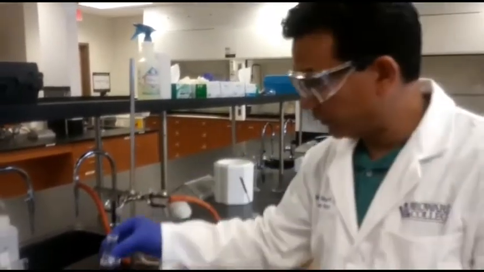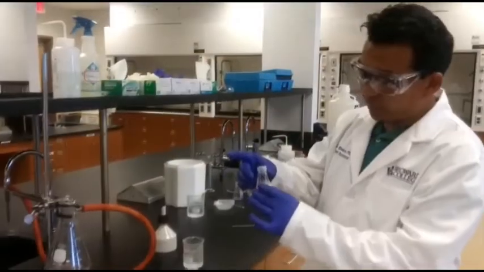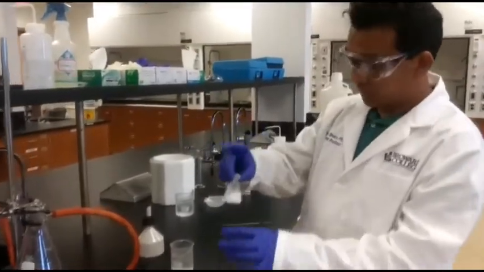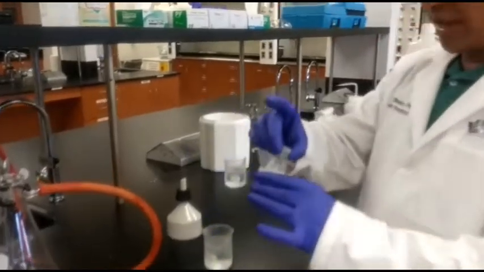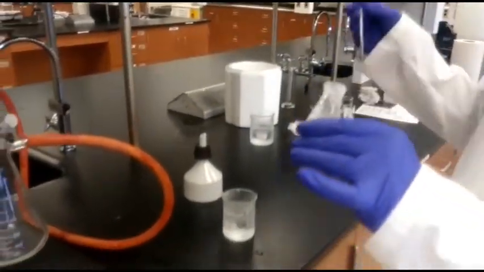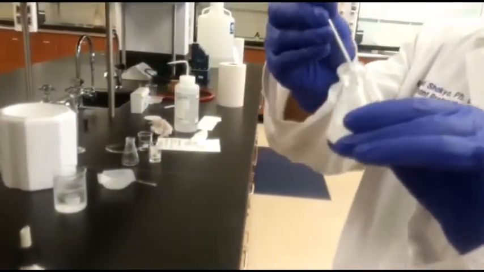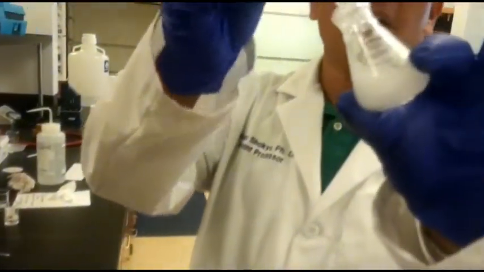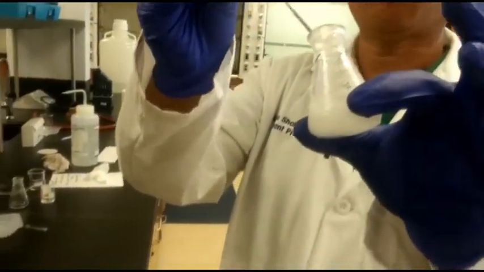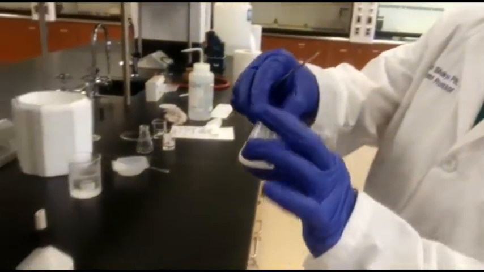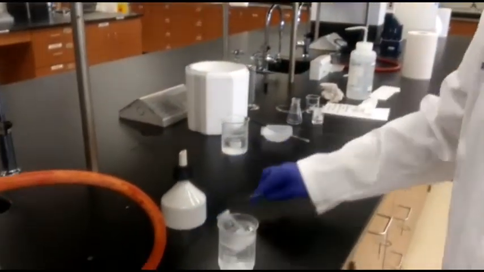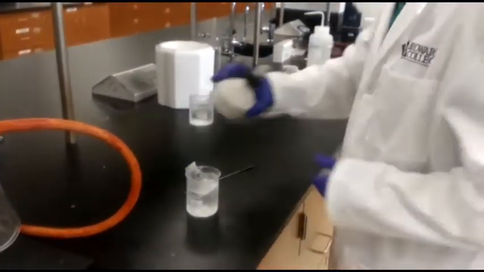Let it sit here. Okay, recrystallization process: we have cooled our solution in the ice bath, and we have got a good amount of the recrystallized acetylsalicylic acid. You can see that. Now we can separate this by doing the vacuum filtration again, as we did previously. So let us set up the vacuum filtration.